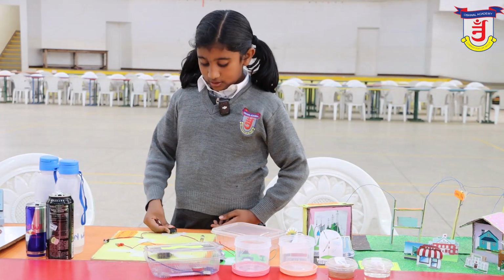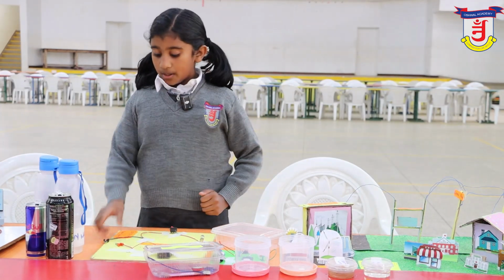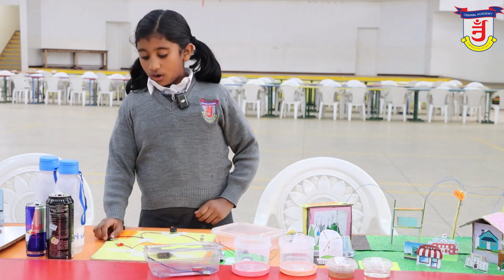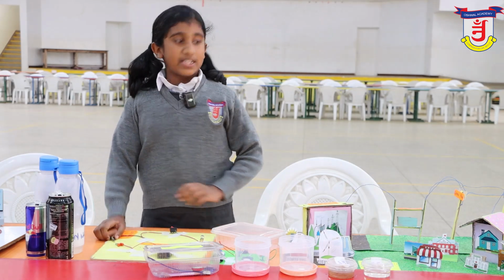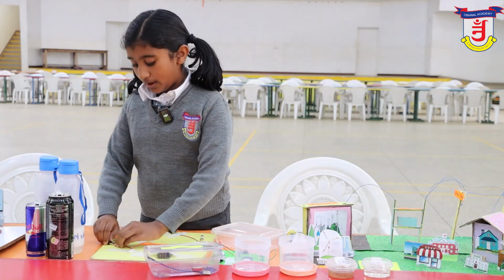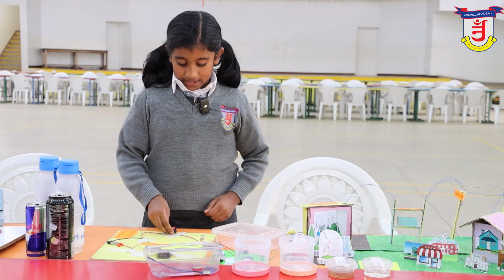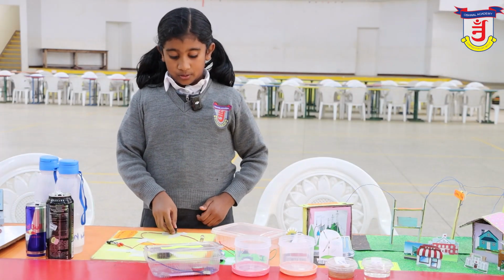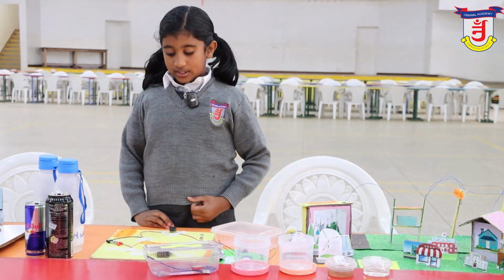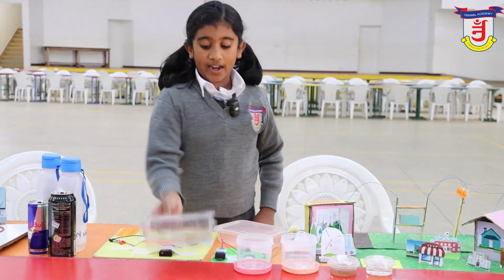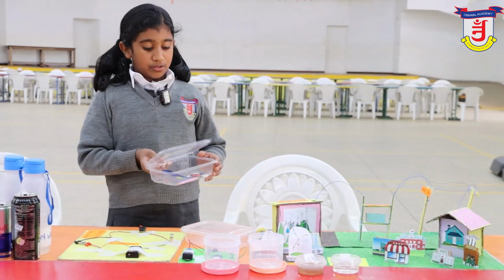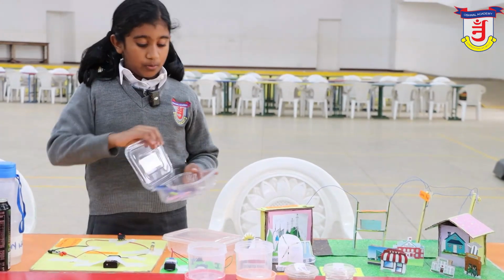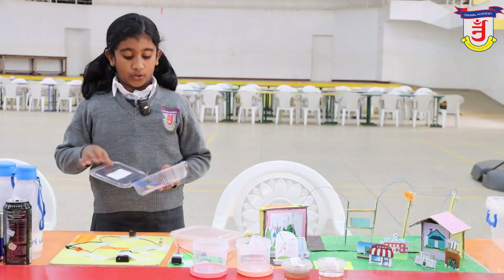Let's test. No. Why? Because the wires are not connected and it's an incomplete circuit. But when I connect the wires and I test, it will light up. Why? Because it's a complete circuit. Here I have some materials and I am going to test which one lets electricity pass and not.